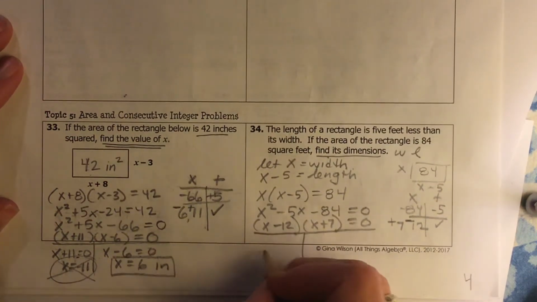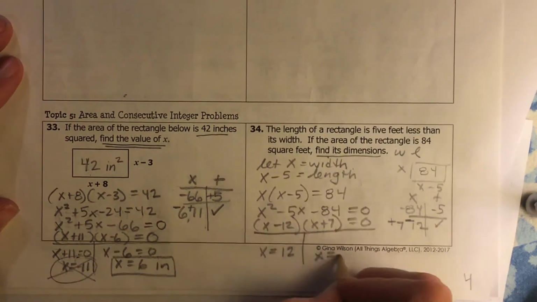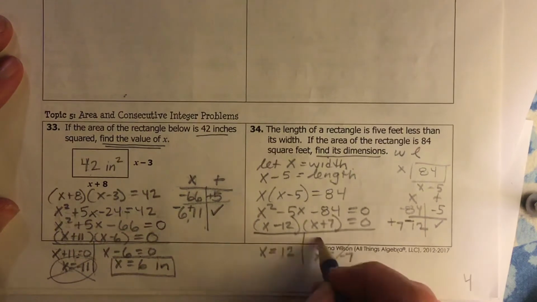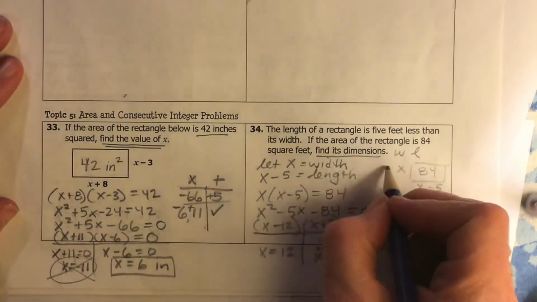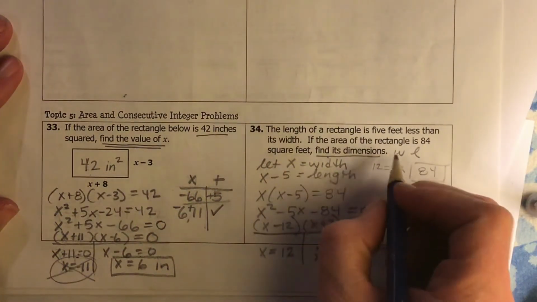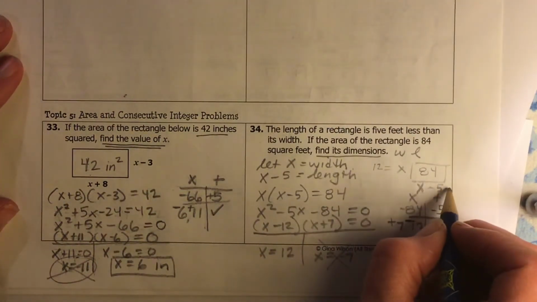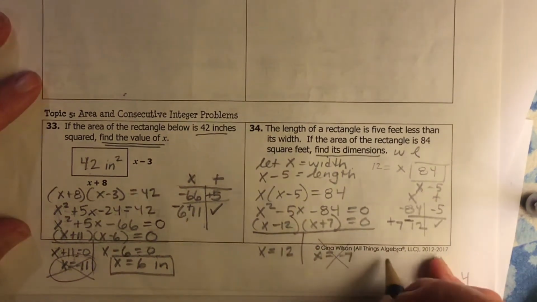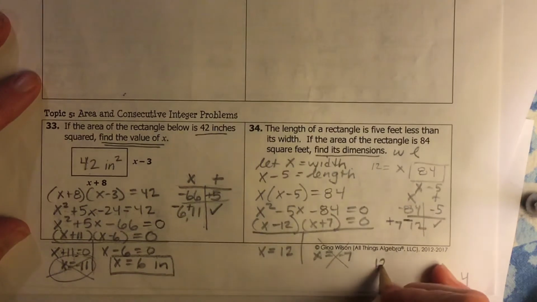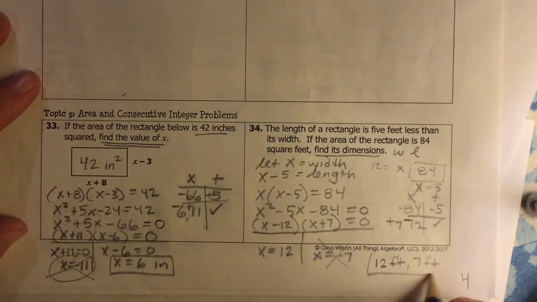Set both sides to 0. So now I'm going to save a step. X is equal to 12. X is equal to negative 7. It can't be negative because it's geometric. So its dimensions are, well, x is 12, and then if x is 12, the length has to be 12 minus 5, which is 7. So the answer is 12 feet and 7 feet. Those are the two dimensions.